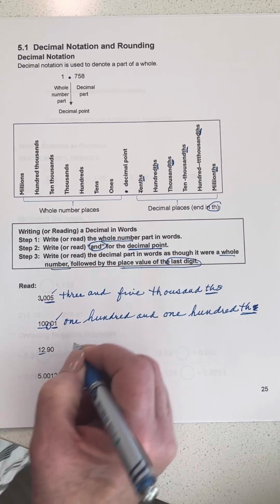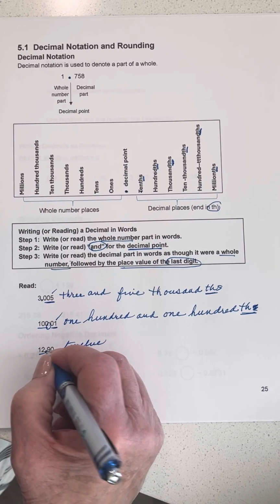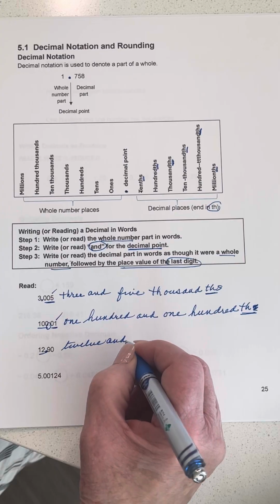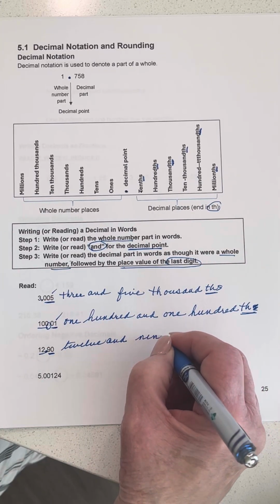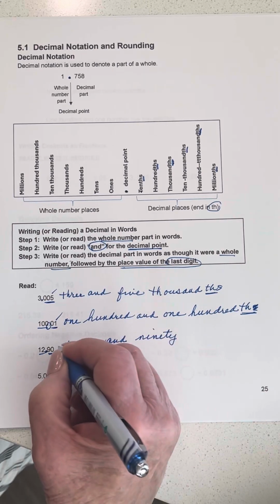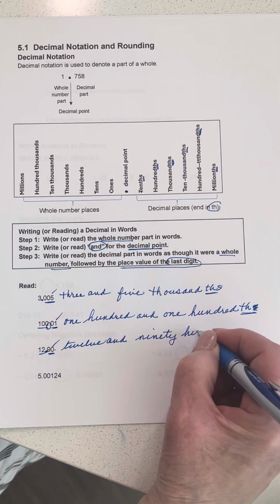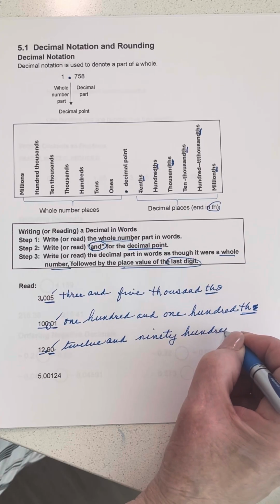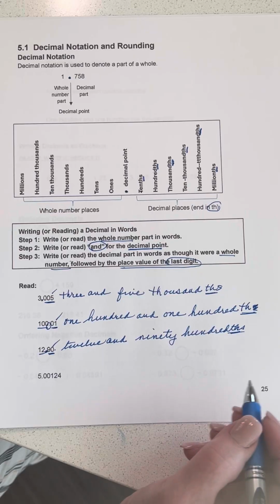Now let's look at the next one. We have 12. The decimal point is read as "and," and then we're going to read this number, which is 90. And we'll name this last place: tenths, hundredths. THS. I want to be sure that that's there.